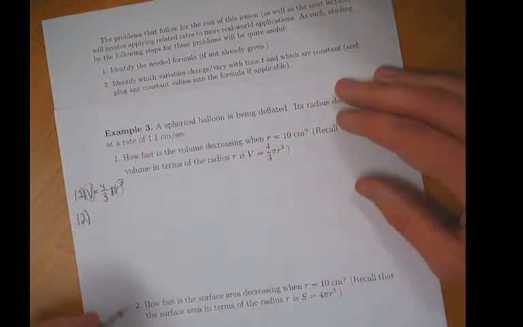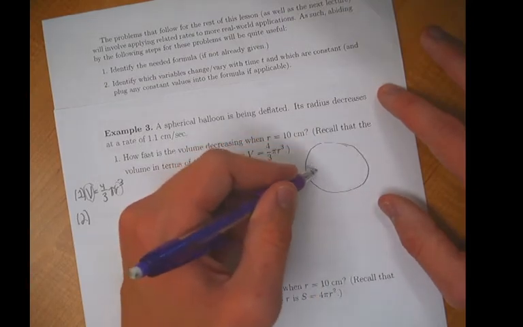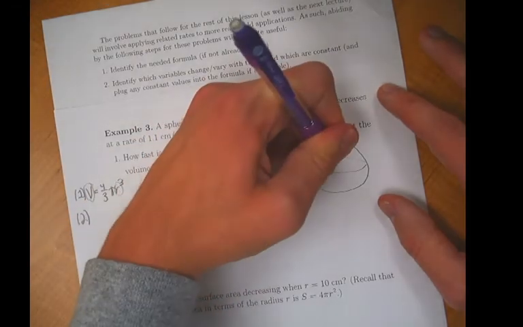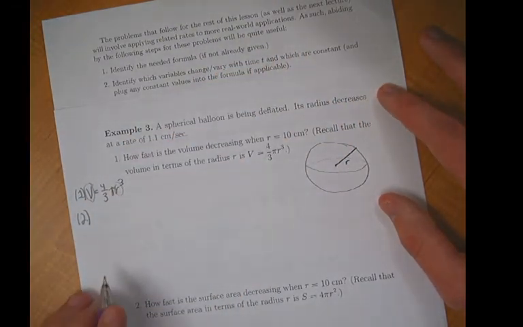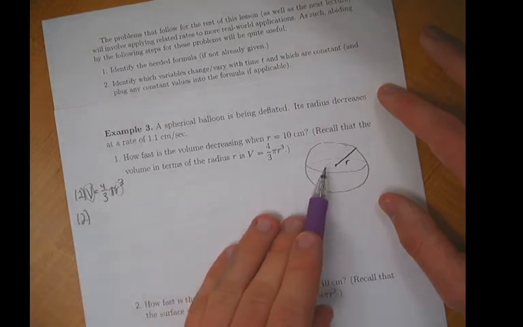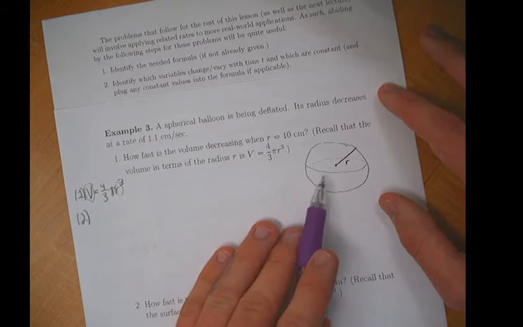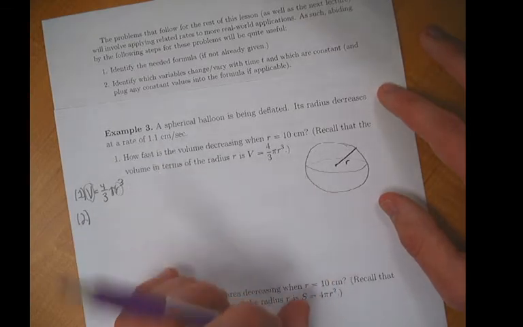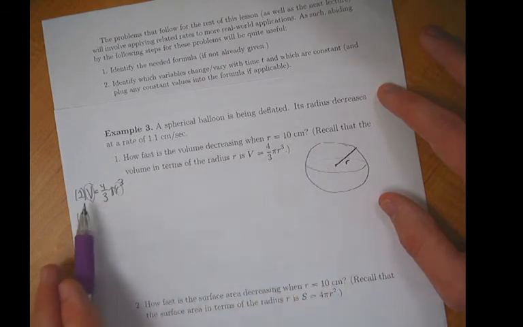So if the spherical balloon is being deflated, I'm going to denote this as our balloon with radius r. If the balloon is being deflated at a rate of 1.1 meters per second, or the radius is decreasing at that rate, then we have to say, all right, which of these two variables would vary with time t and which will remain constant, if any?